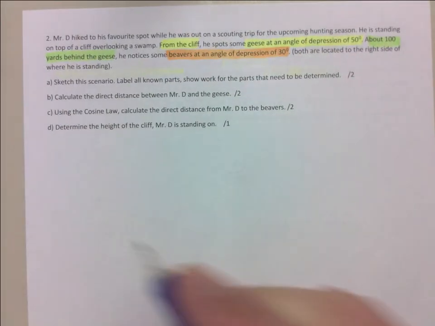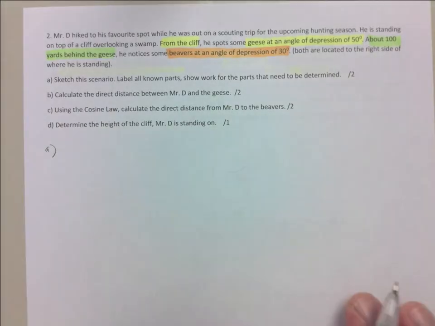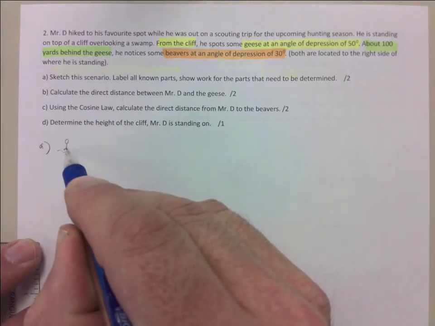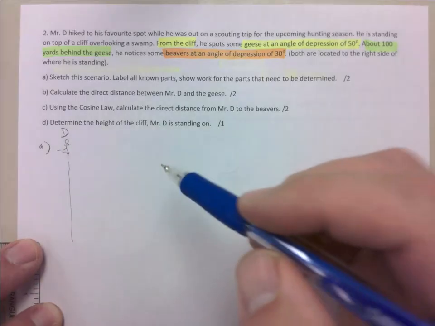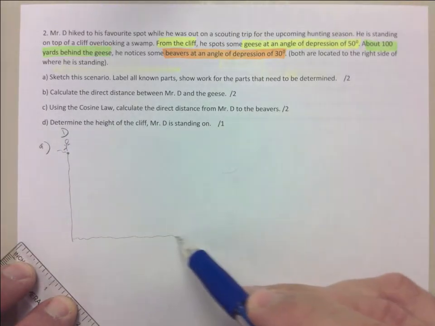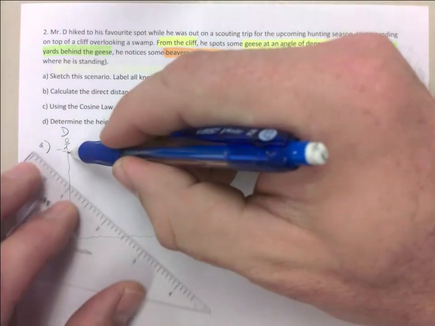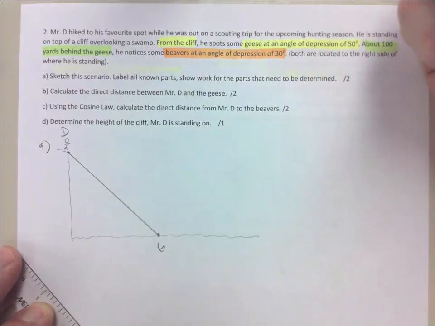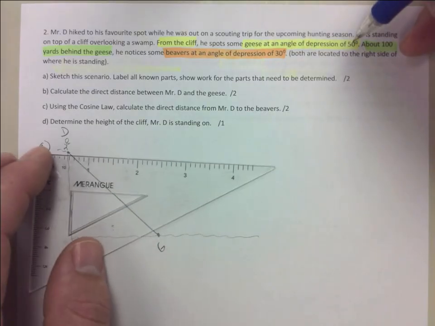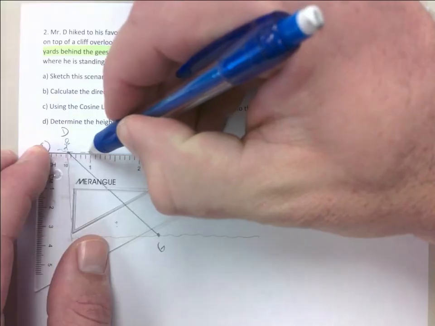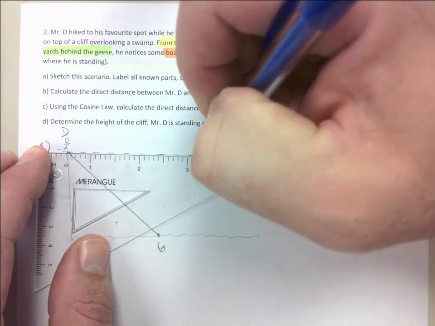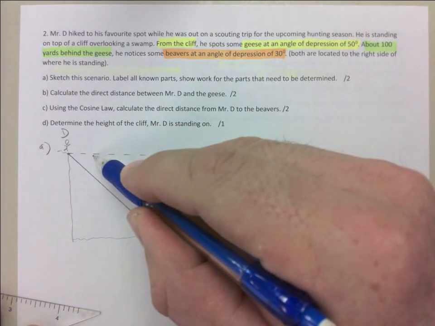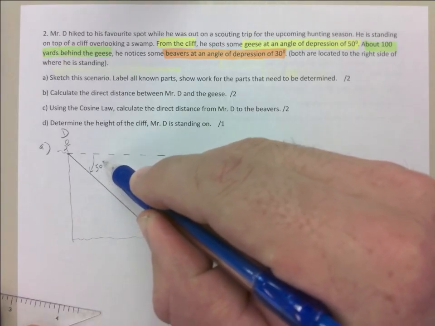Okay, so here's the diagram. So you've got to make sure you get this right. 2 marks for this part. So assume this is the cliff and this is me, so we can call that D. And there's a marsh or pond or something like that. So we're looking down, and there's the geese at an angle of depression of 50. Okay, so I need to make sure I introduce the horizontal up there. It's not there, you have to introduce it. So this right here is 50 degrees.